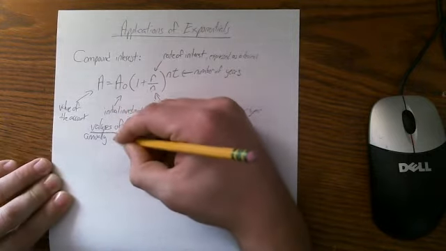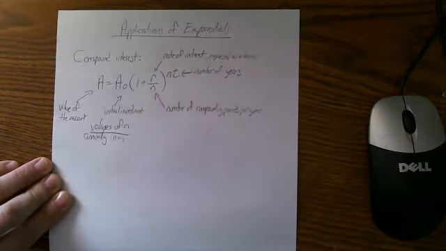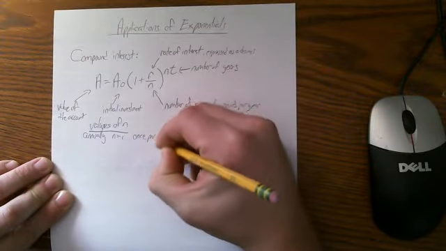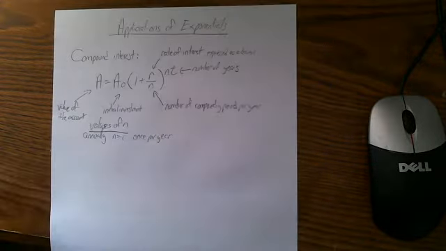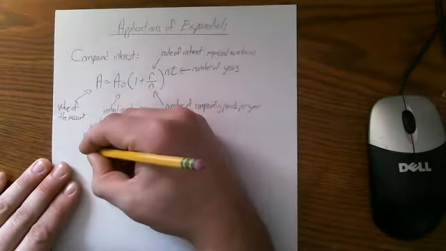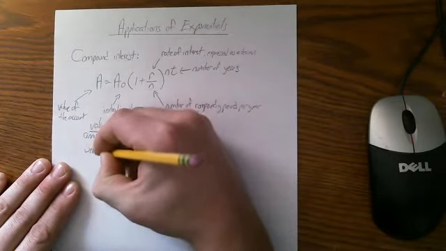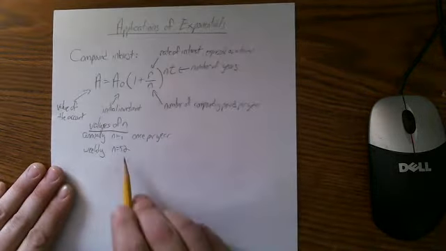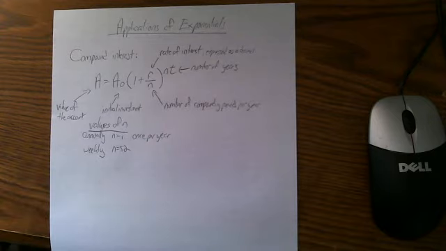Annually, n equals 1, which means once per year. That's the amount of times the bank calculates interest on the account. You can have it performed weekly, and in that case n equals 52, because there's 52 weeks in a year.